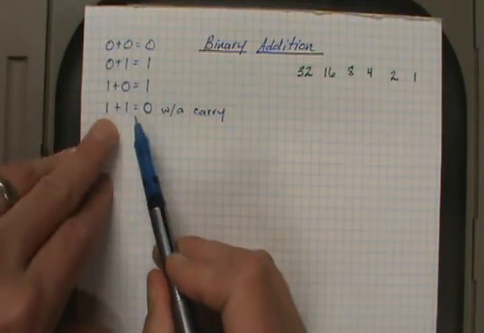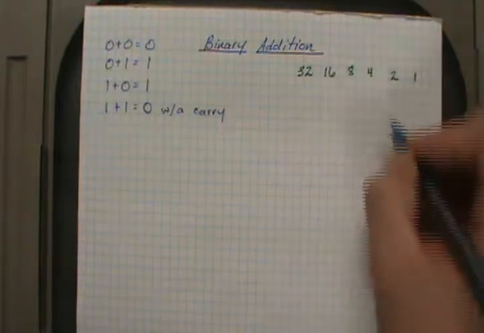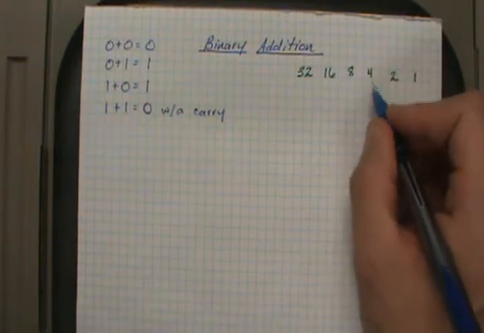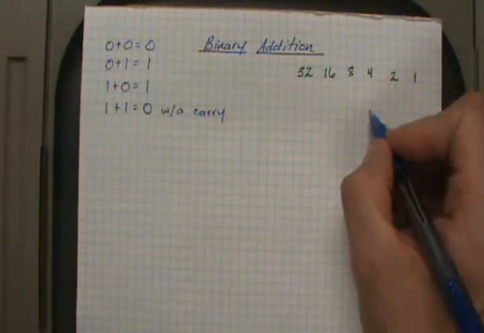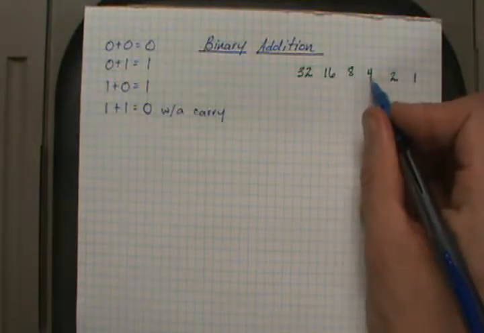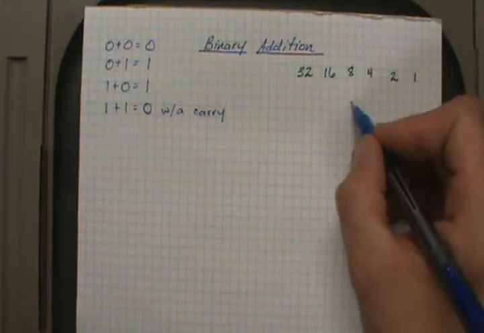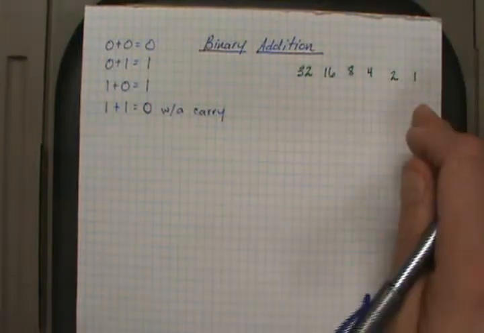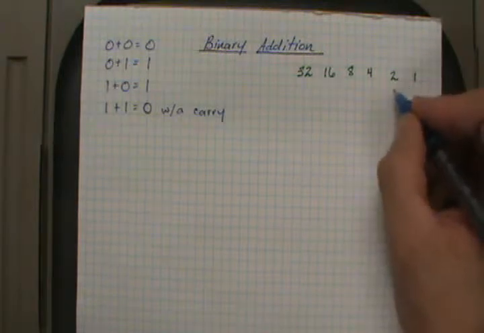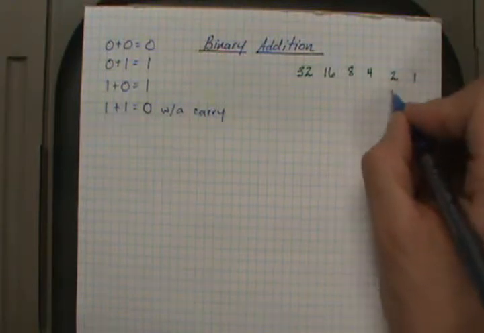So to illustrate real quick the idea of the 1 plus 1, if we were adding numbers up and we had, say, 2 4s, a 1 and a 1 in the 4s column, that effectively would be like saying 4 plus 4 equals what? Well, we know that 4 plus 4 equals 8, so we assign a 0 in the 4s column and we bring the 8 over to the next higher spot. So we'll assign a 1 over here. The same thing would happen in any one of these scenarios. If we had 2 1s hanging out in this column, it's like saying 2 plus 2 equals what? And we know that to be 4, so we would shift the 1 over and assign a 0 here.